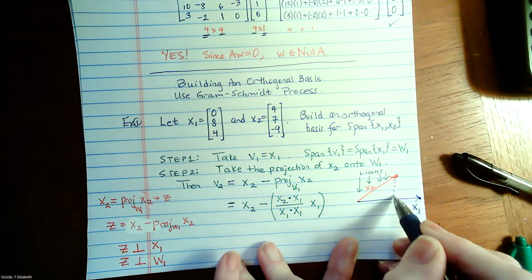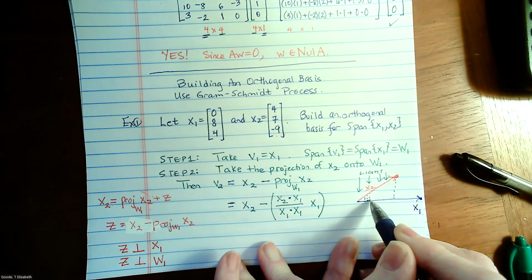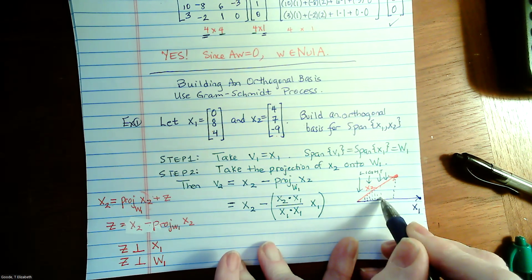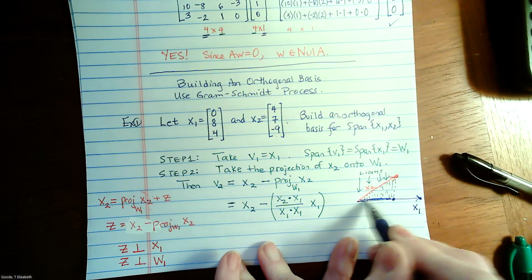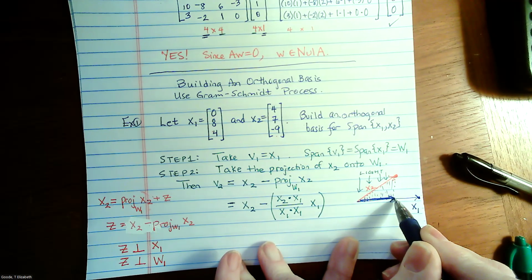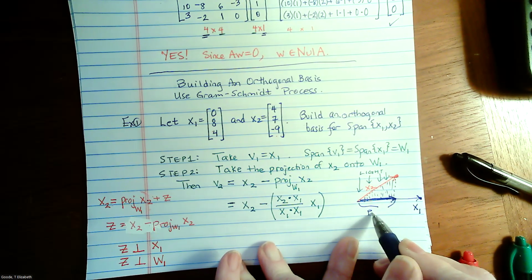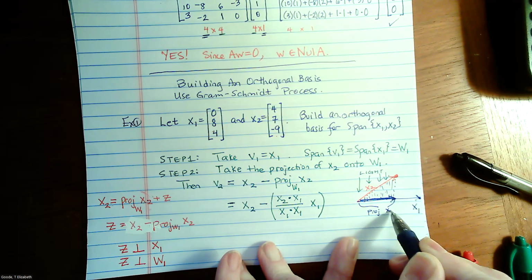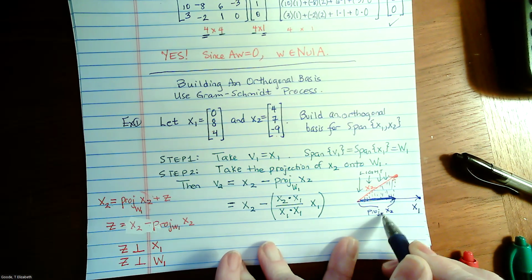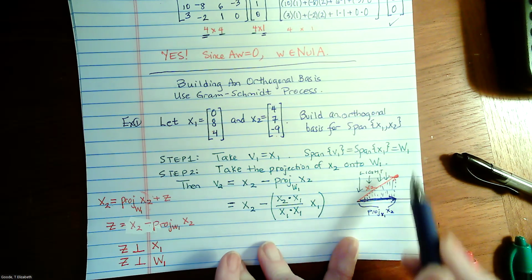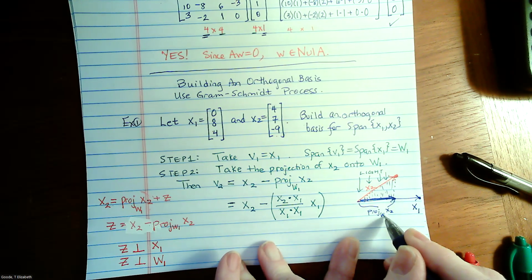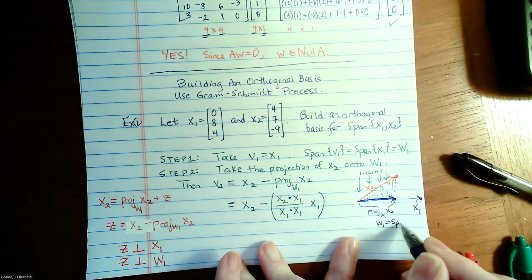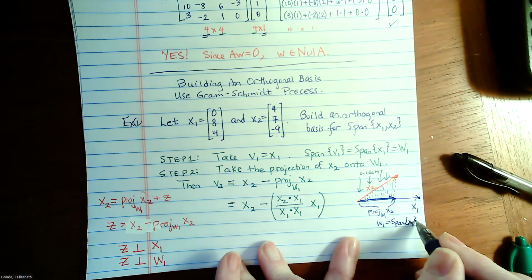Then the piece of x1 that the shadow of x2 falls on, this piece right here, this is the projection of x2 on x1. But here it's actually all of w1 because all the w1 is the span of x1. So we'll say w1 because w1 is the span of x1. Does that make sense?